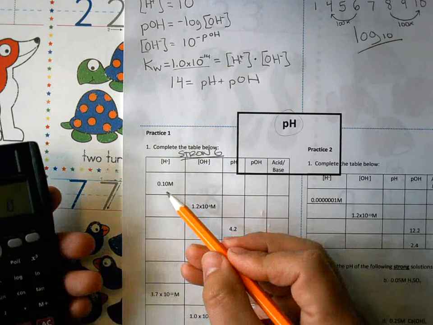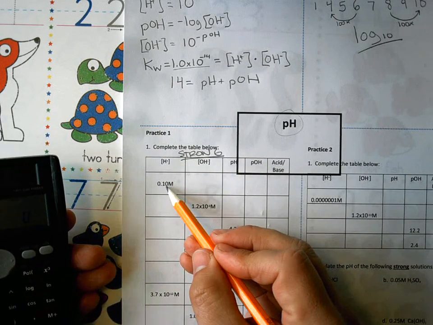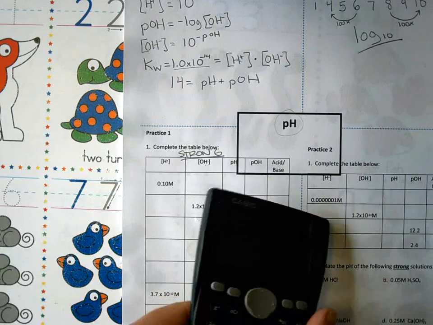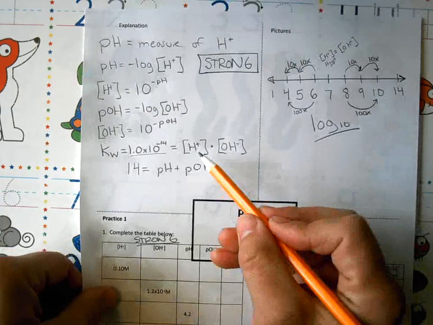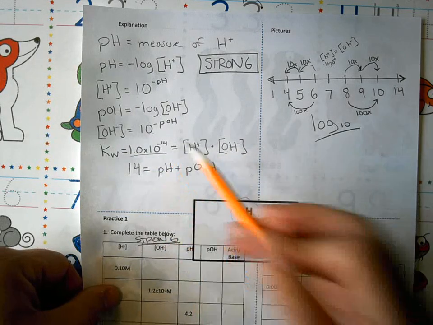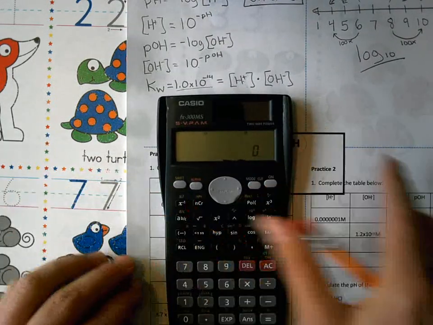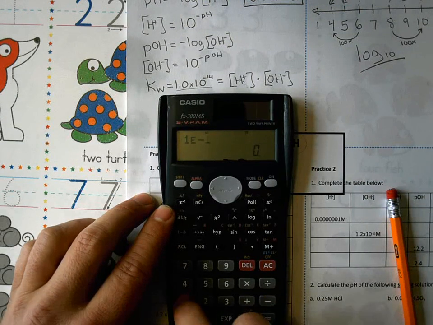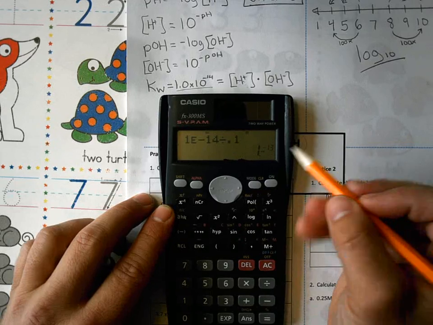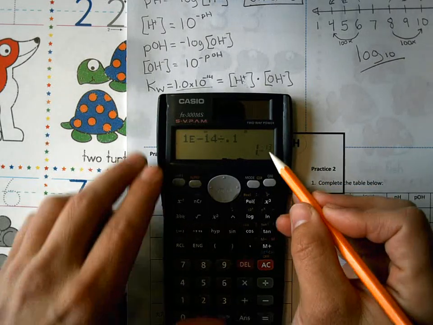So let's start in the first table here. It says that H plus is 0.1 molar. So I'm just going to go over here, and I'm going to say if the H plus is 0.1 molar, and this times OH minus is 1 times 10 to the negative 14, I'm going to go 1e negative 14 divided by 0.1, enter. And we see 1 times 10 to the negative 13.